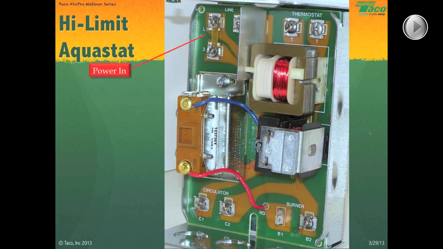Let's go through the anatomy. Up in the upper left-hand corner, you have your power in, your line voltage. That'd be L1, L2. Then you have your TT terminals, where the thermostat, if it's a single zone, is connected, or if you have a multiple zone system and you have a zone valve control box or a multi-pump relay, the end switch terminals, the output from that multi-zone control box would be wired into TT.